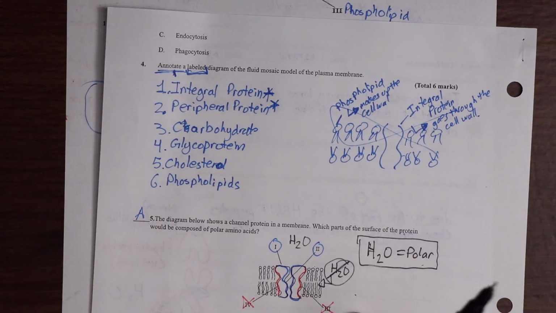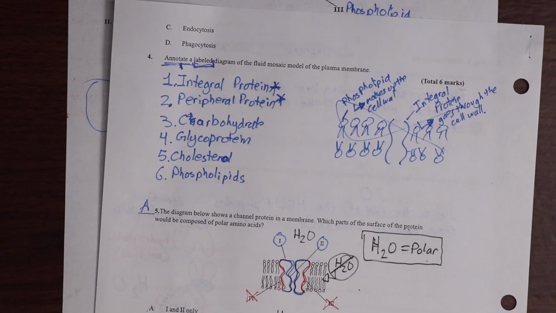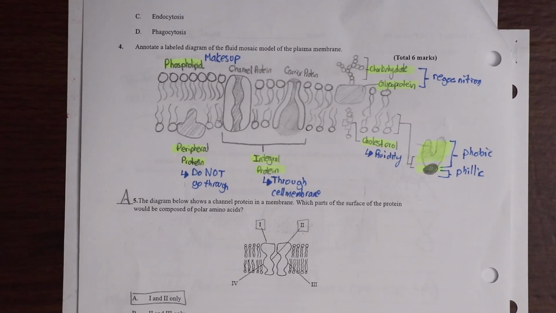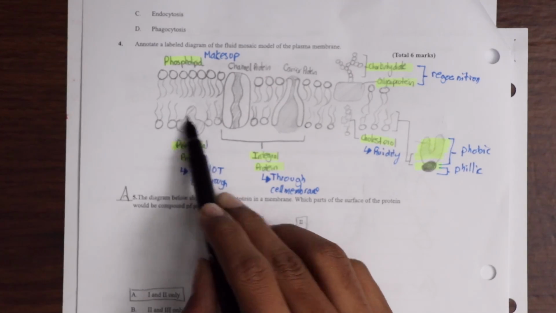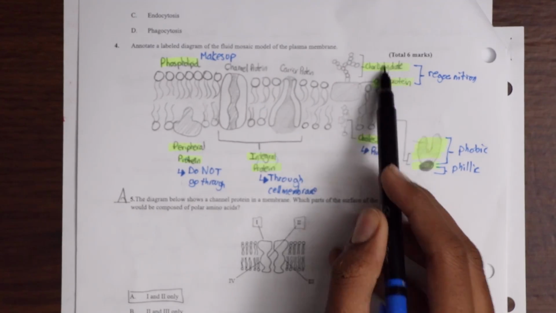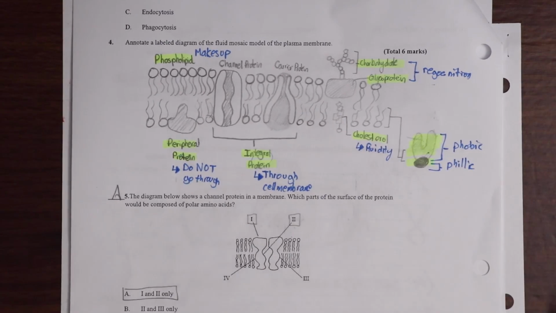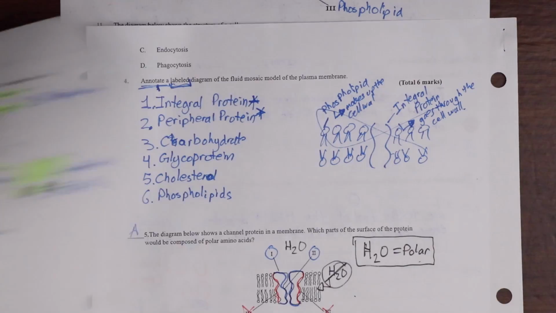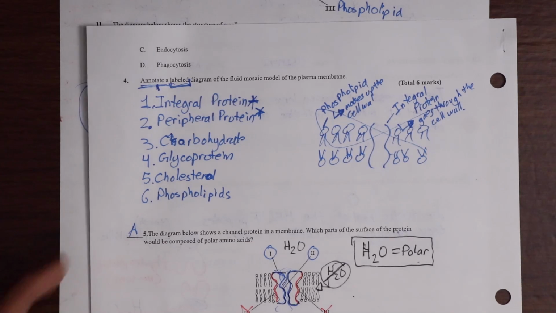Annotate and label a diagram of the fluid mosaic. Now, I didn't really draw a detailed one here, but if I grab another piece of paper, this is a really good diagram. So we have the phospholipid, the peripheral protein here, integral proteins, carbohydrate, glycoprotein, cholesterol, and the hydrophobic and hydrophilic tail. So you just basically draw one of these for 4. For 5, it's A, because water wants to be touching the polar substances, so these will have to be polar.